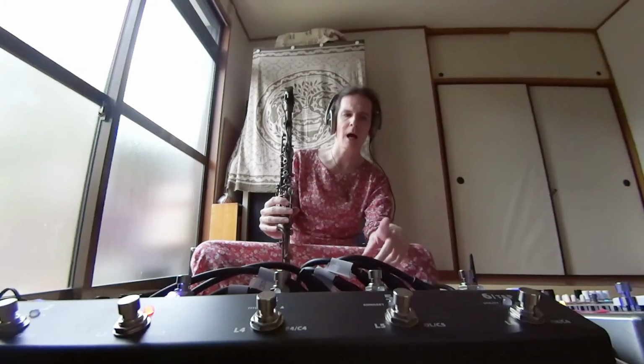But high glimmer definitely takes away from the low register. Low glimmer doesn't seem to take away from the high register. So this is neutral. This is high glimmer. You can hear that difference there.